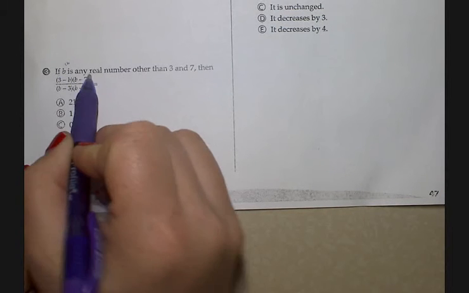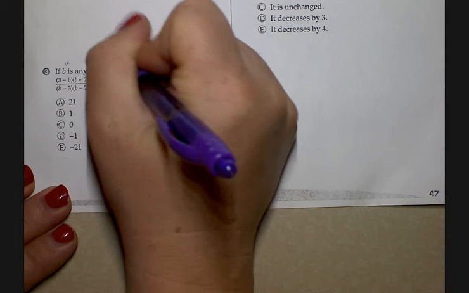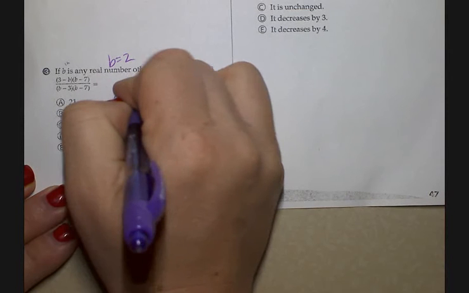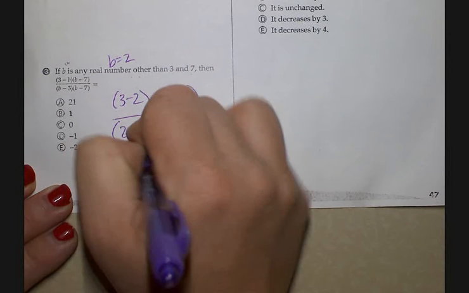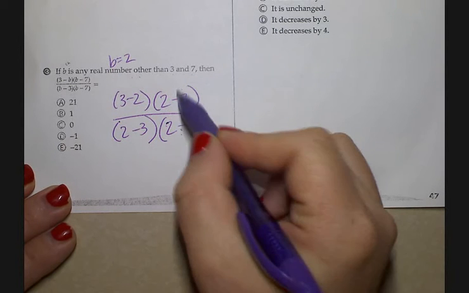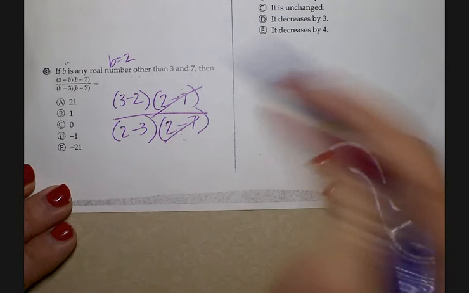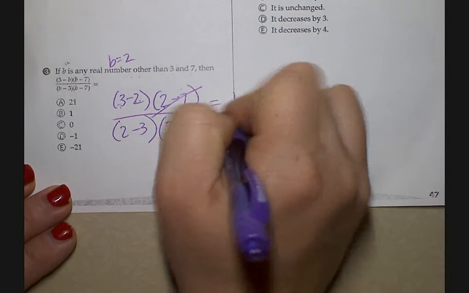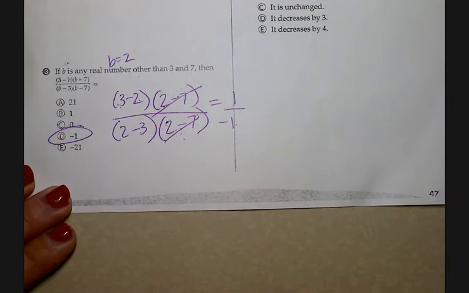If b is any real number other than 3 and 7, I'm going to choose any number other than 3 and 7. I'm going to choose 2. Then what does this equal? So 3 subtract 2 and 2 subtract 7 over 2 subtract 3 and 2 subtract 7. By the way, what happens to these quantities? They cancel out, right? Because you'd have negative 5 over negative 5, and when you cancel out, you're left with 1. And now on top I have 3 subtract 1 is 1, and 2 subtract 3 is negative 1. 1 divided by negative 1 is negative 1.